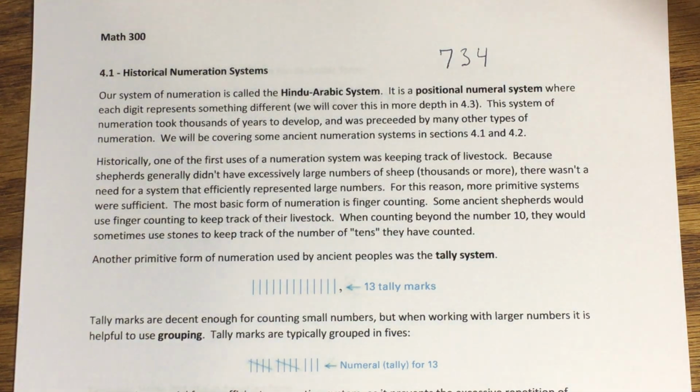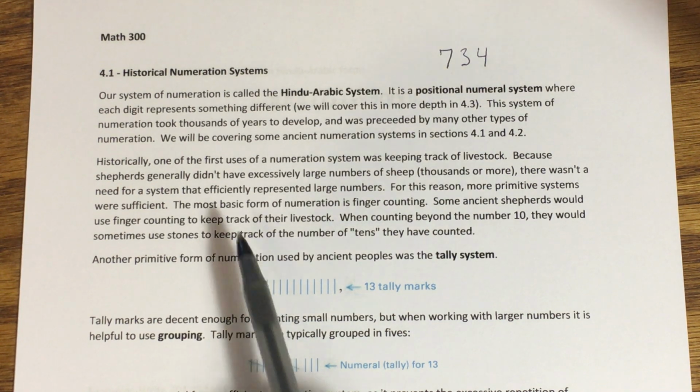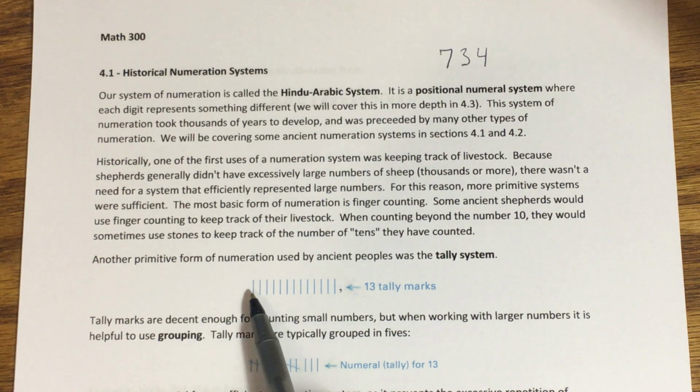But there are other very primitive forms of keeping track of numbers that we've seen just by studying the past. And the simplest one outside of finger counting is a tally system. Both of these types of numeration follow something that we call one-to-one correspondence. What we mean by one-to-one correspondence is that each one of these marks here represents one thing that you're counting. So I can match up each of these marks to each of the sheep that I'm counting, if that's what this number is representing.